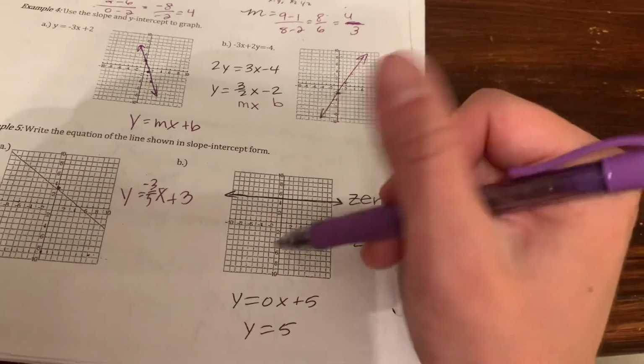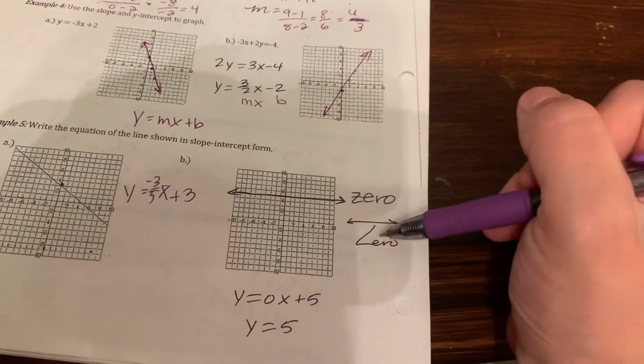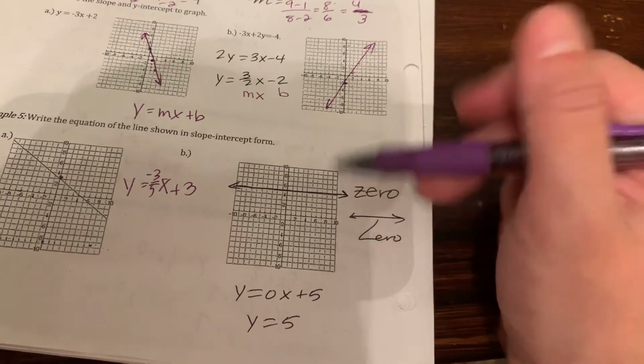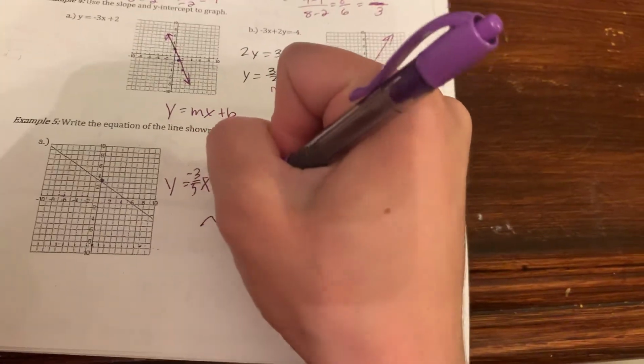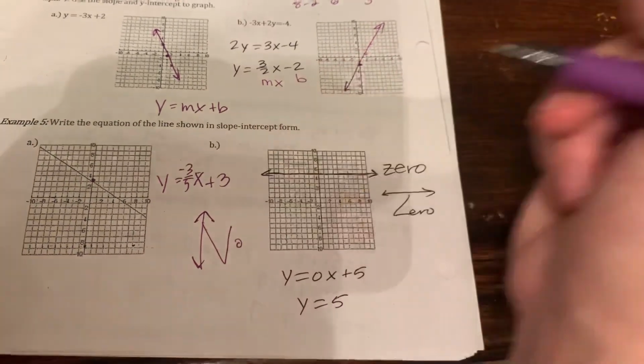Here, you begin at 5, and your slope is 0. You can write the word 0 if it's a 0 slope. If your slope is this way, 1 second, honey, then you write no slope.